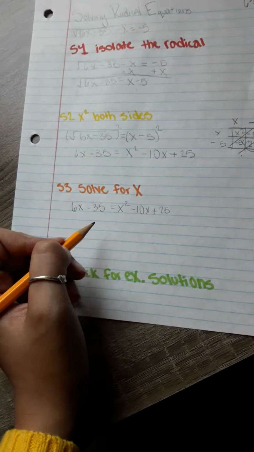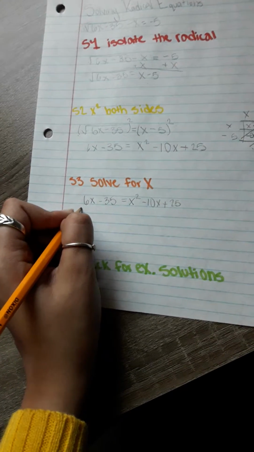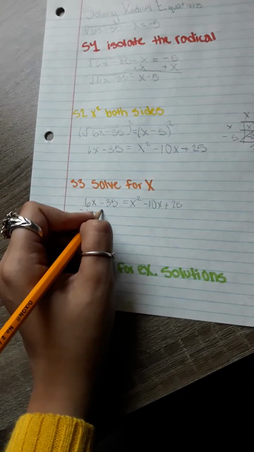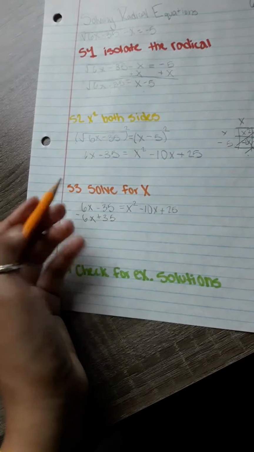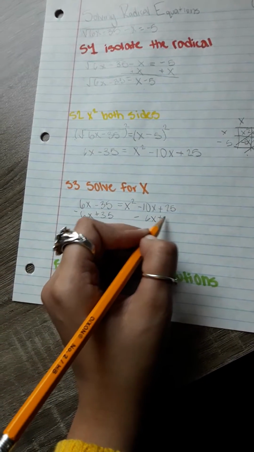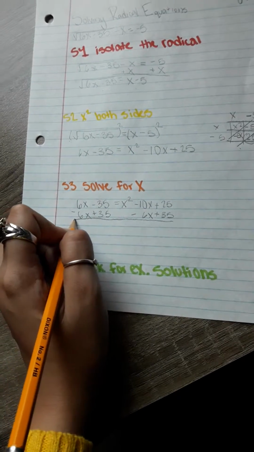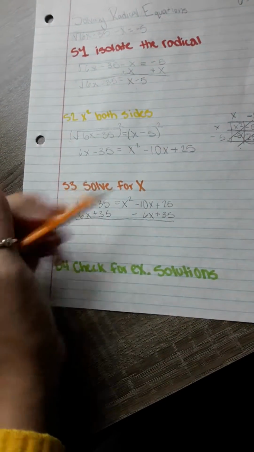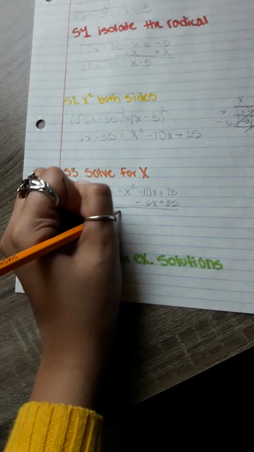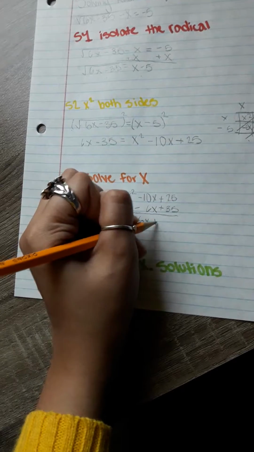And then, in order to solve for x, you just subtract 6x from here, and you add 35 here, and then you come onto this side and you subtract 6x from here, and you add 35 here. And that will get you nothing on this side, so it will just cancel everything out, leaving you with x squared minus 16x plus 60.